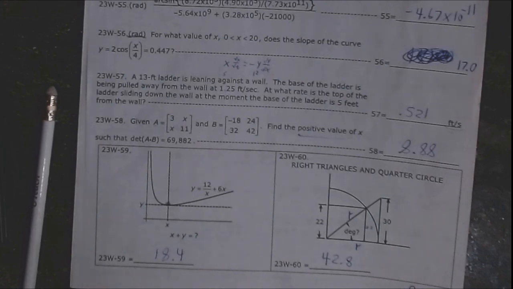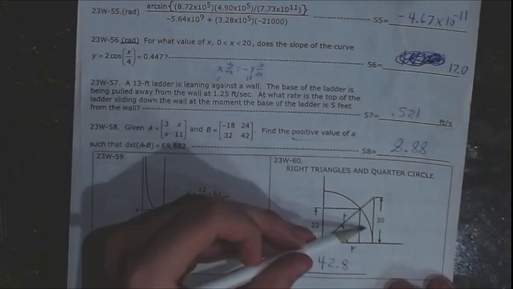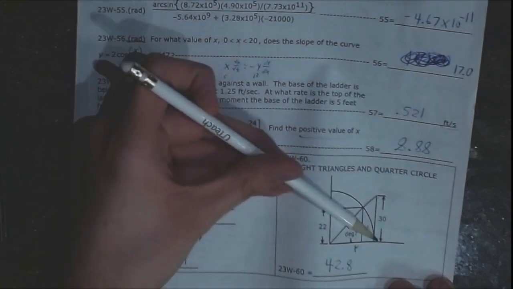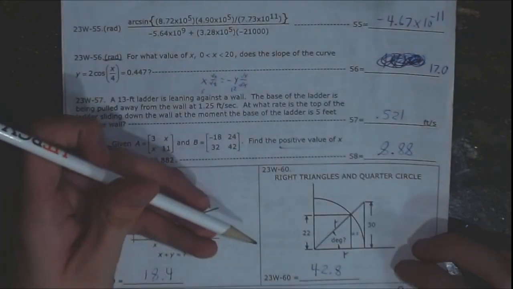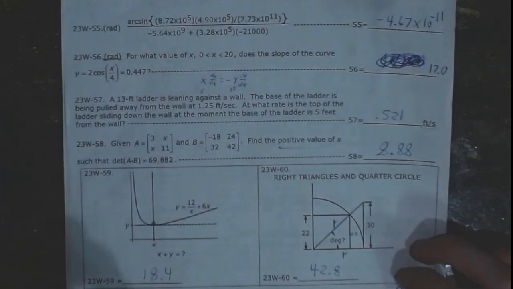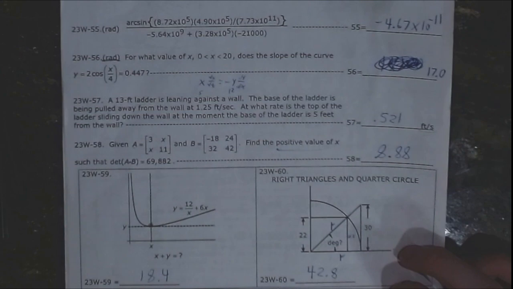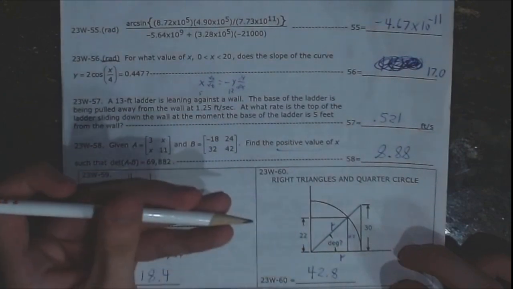Okay, question 60. So I have right triangles and a quarter circle. So this quarter circle right here and this triangle. Okay, so it's a little bit of a tricky question. One thing I could write is I can label what I know.